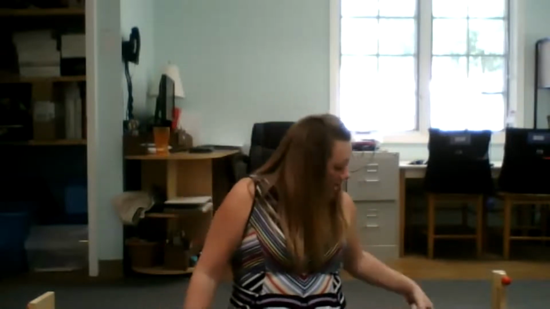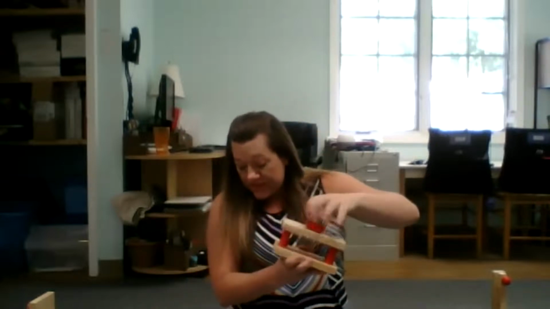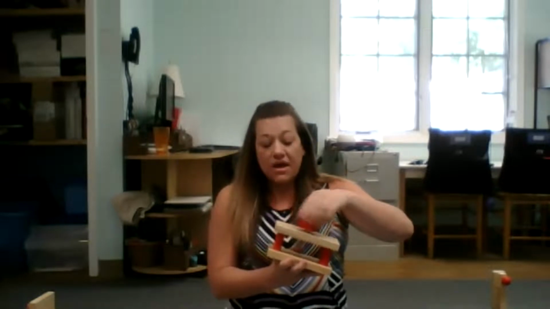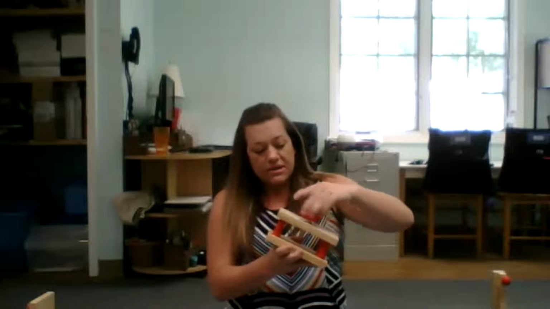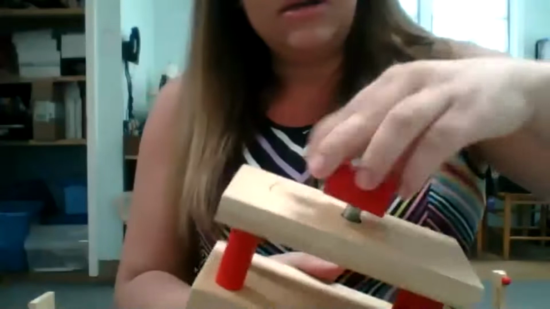We also have a screw. A screw is a nail with pointed grooves on it. The threads of the grooves look like inclined planes. We'll get a little bit closer for you.